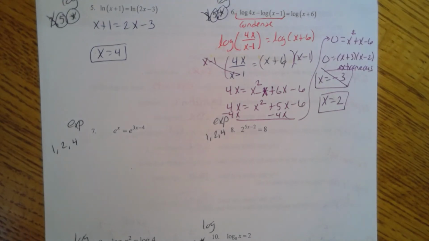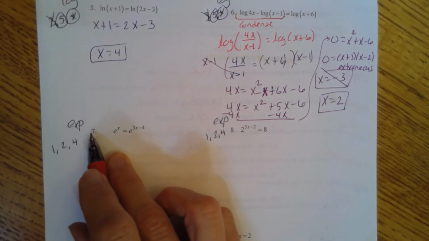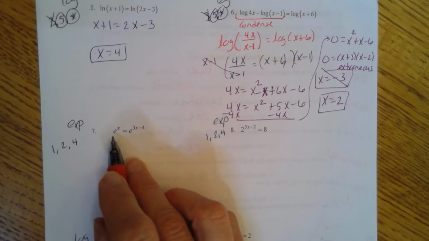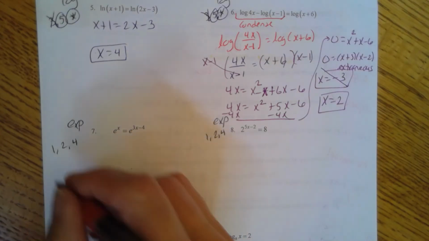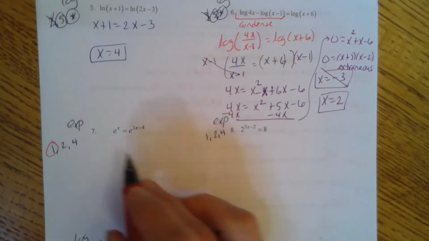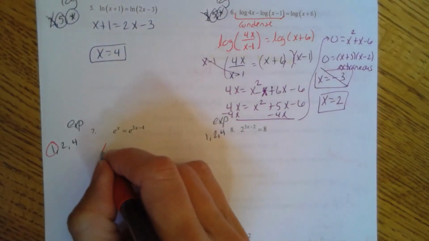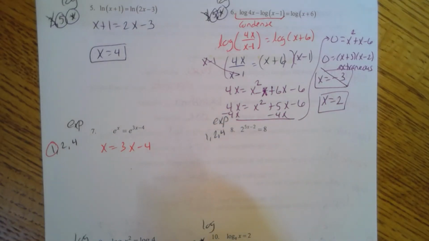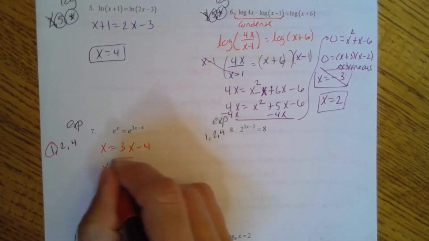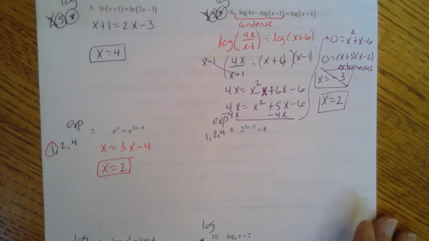On number 7, we have an exponential. So we could do strategy 1 that says if they have the same base, the exponents are going to be equal. Well, that's already made for me because e and e are the same base. So all I have to do is set x equal to 3x minus 4. So I'm going to do strategy 1. And if I solve that out, I'm going to end up with x equaling 2. Don't have to check with exponentials.